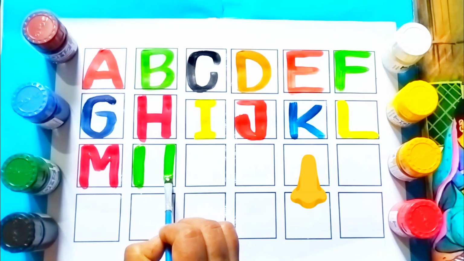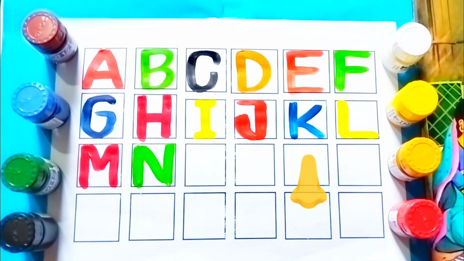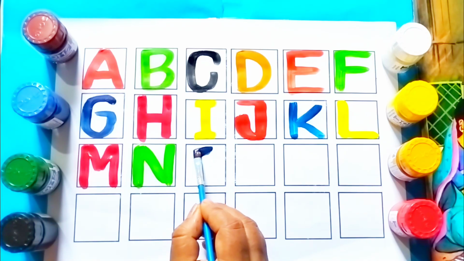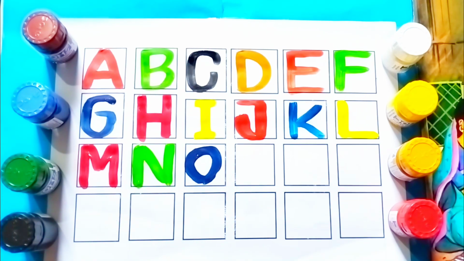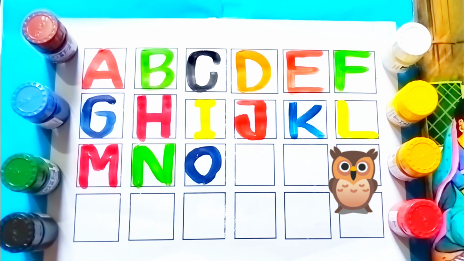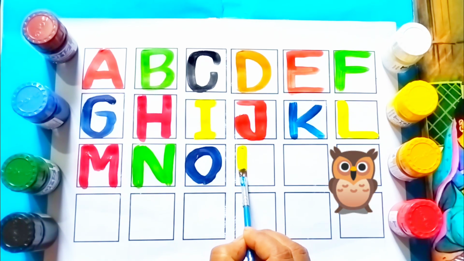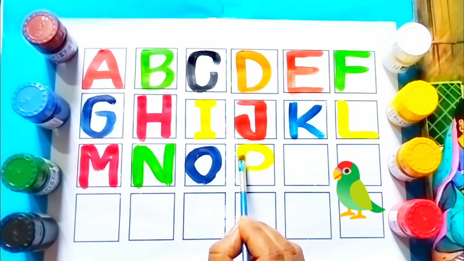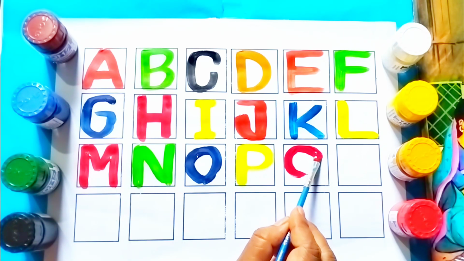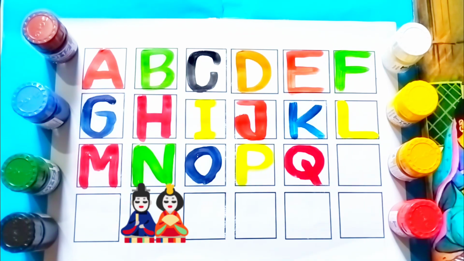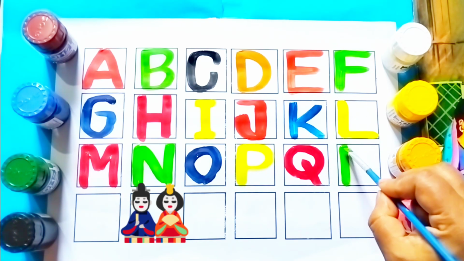Green color N for nose. Blue color O for owl. Yellow color P for parrot. Red color Q for queen.